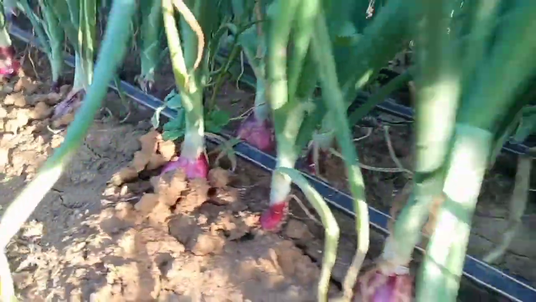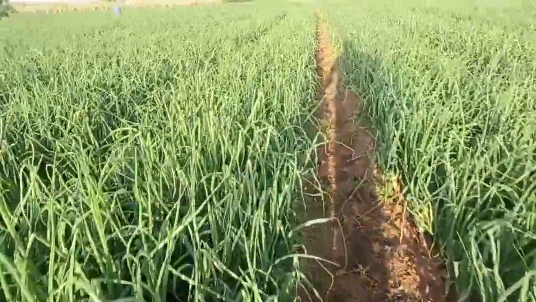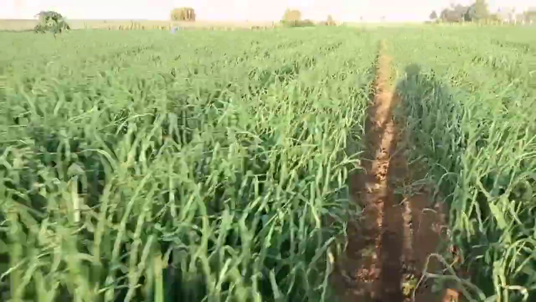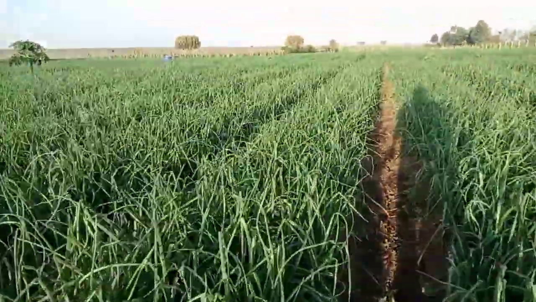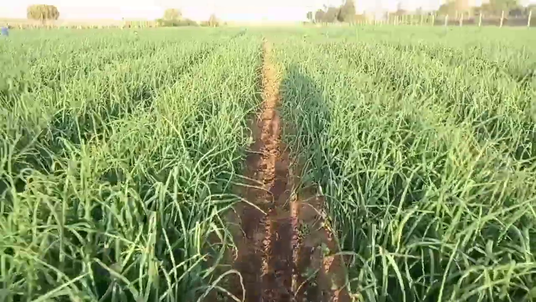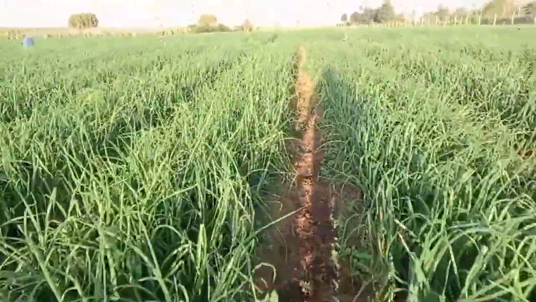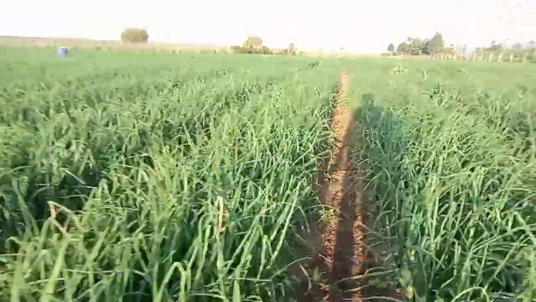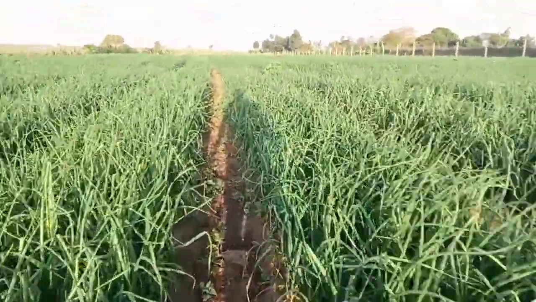I'm feeling good with this spacing. I used 4 drip lines in one bed of 1 meter, and in the same case I've been planting with DAP, top dressing with CAN.